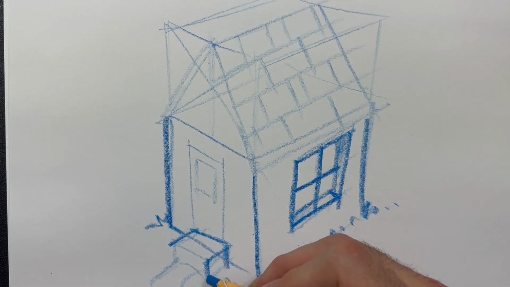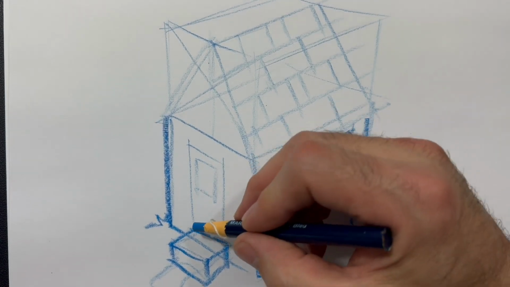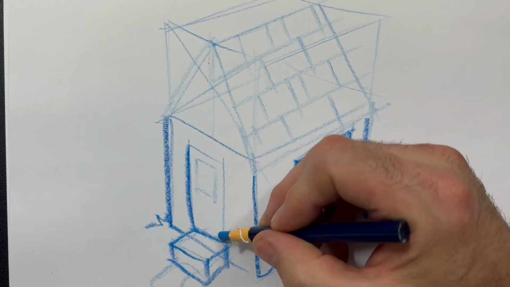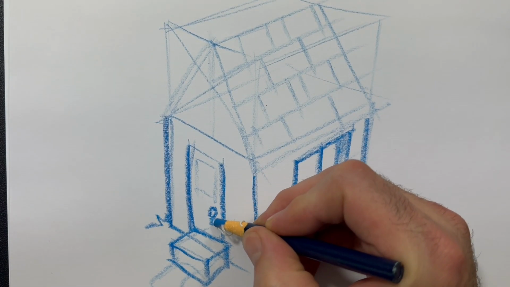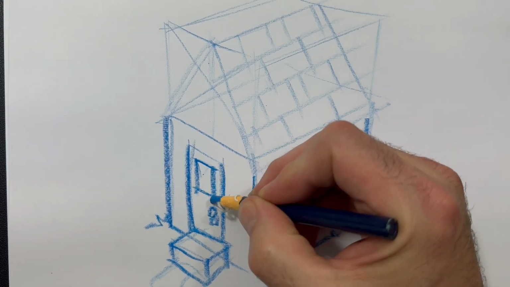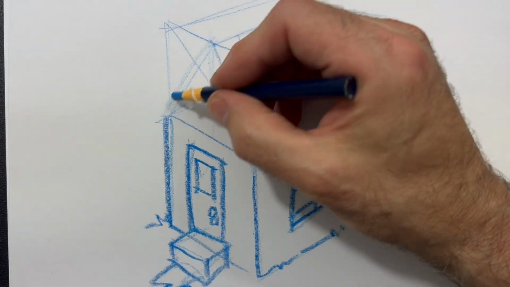Front step here. Remember, that's got to come up over the base of the house there. Got our door, walkway, and then this roof.